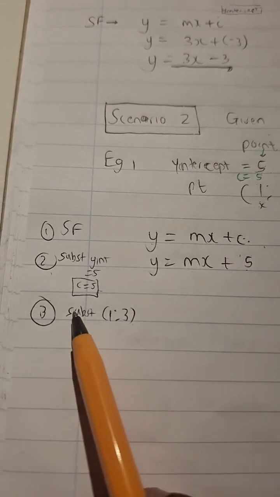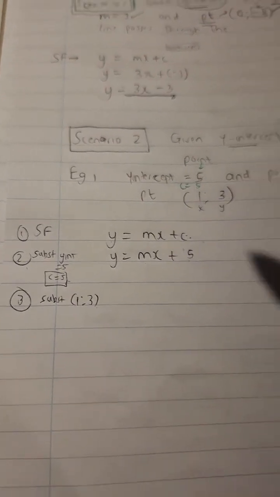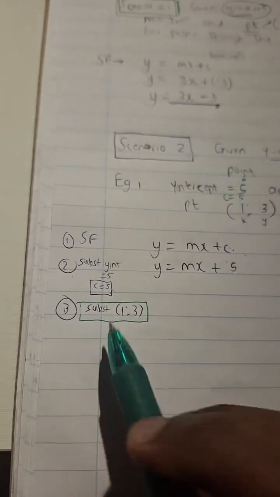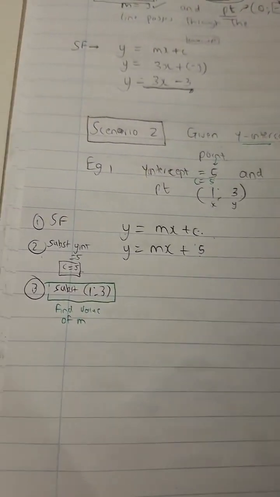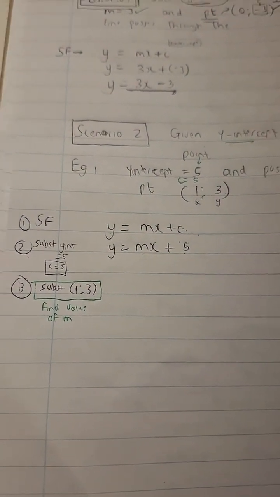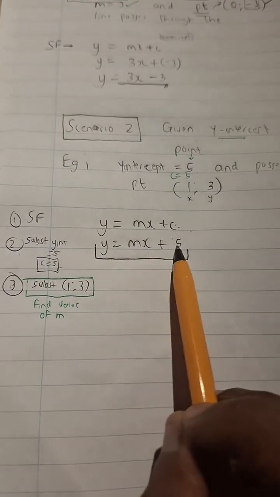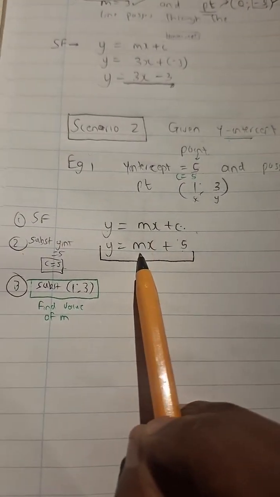So in order to get the value of m, this here will be very helpful. We substitute 1 and 3 so that we can find the value of m. We know that after we are done, we are going to come back to this equation and substitute our value of m.